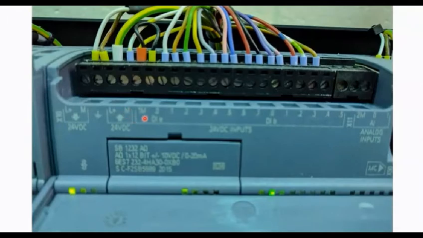So we use this power supply in our digital input. You see the 24 volt DC input is showing 1M, which is the sinking. To do sinking, you just put one jumper from 24 volt DC to 1M. That means this power supply is now in sync with your 24 volt DC. So we give DC here.